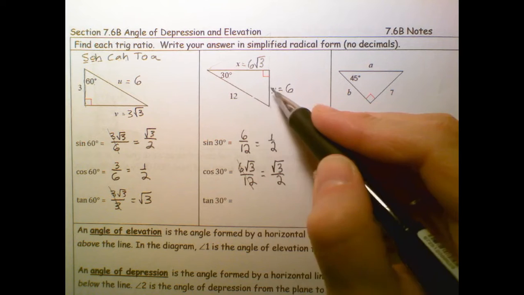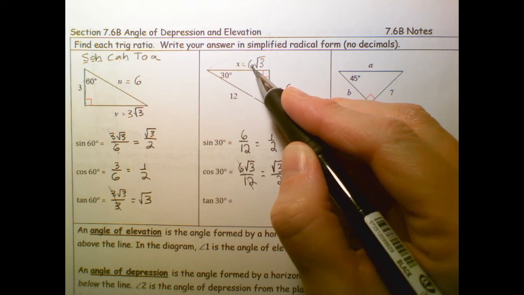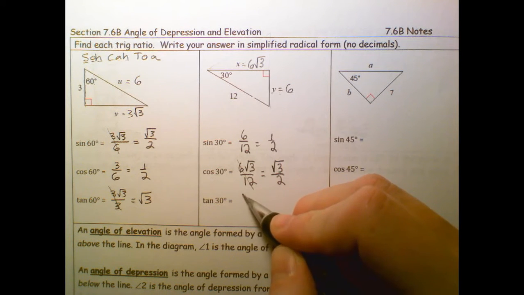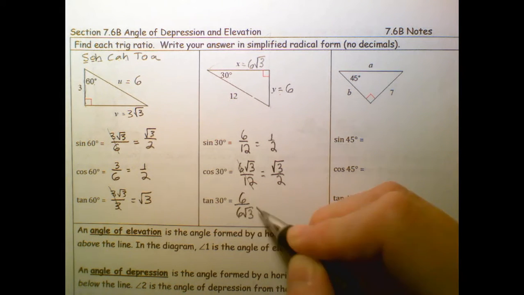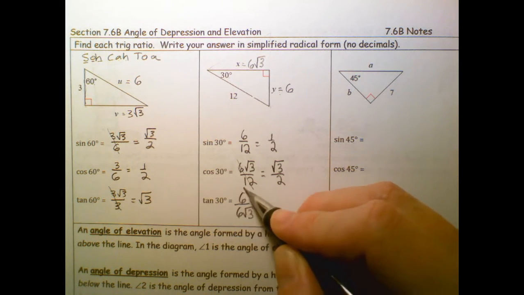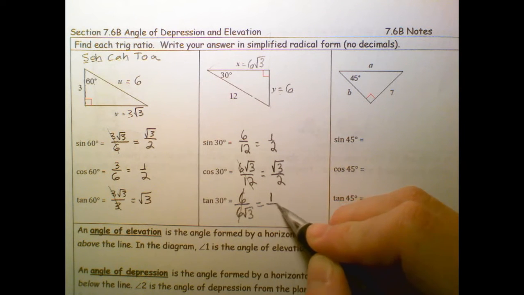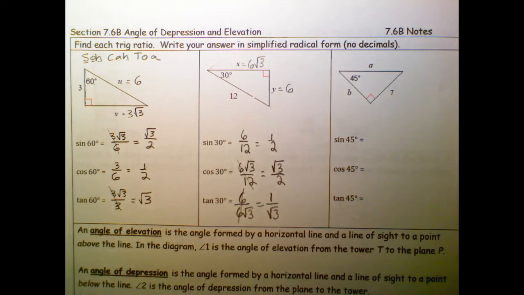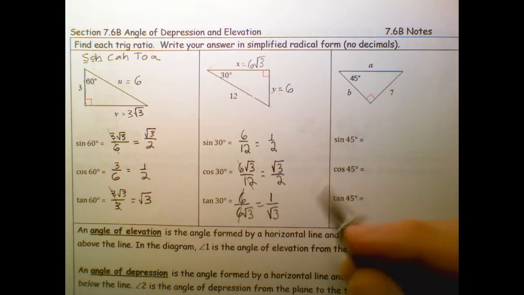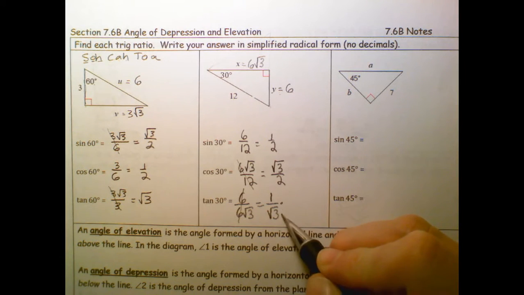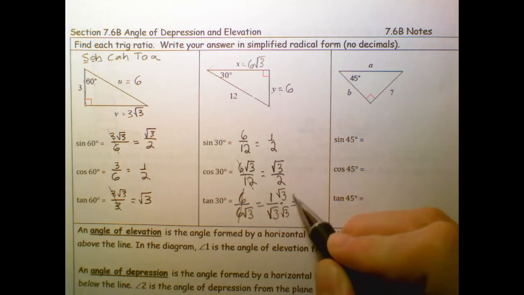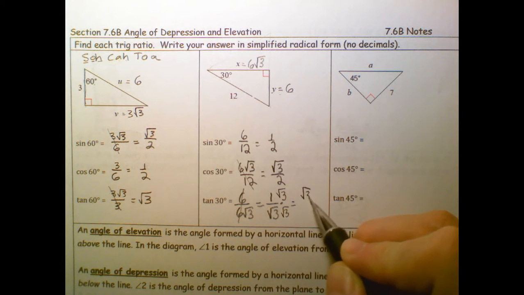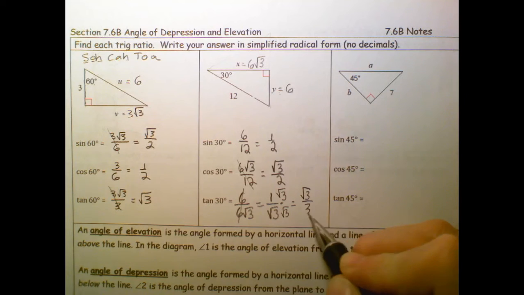Tangent of 30 is opposite over adjacent, so 6 over 6 root 3. When you reduce it, it reduces down to 1 over root 3. We're not supposed to keep it like this, so we have to do some extra steps on this one. Multiply by root 3 over root 3, so the numerator becomes square root of 3 over regular 3.